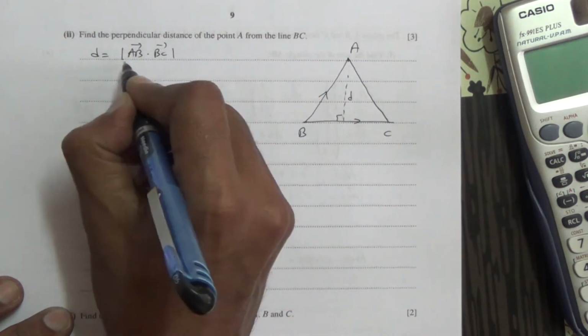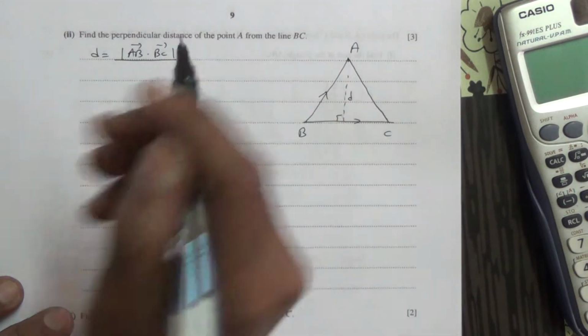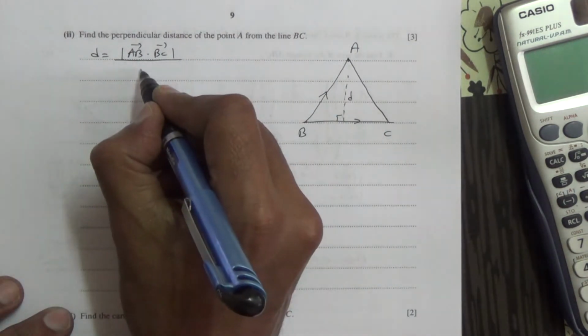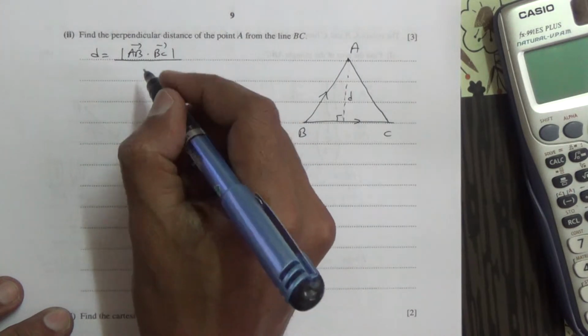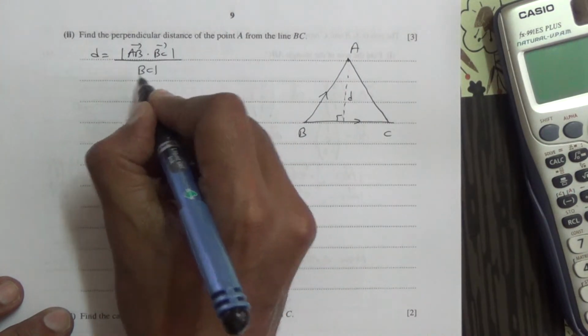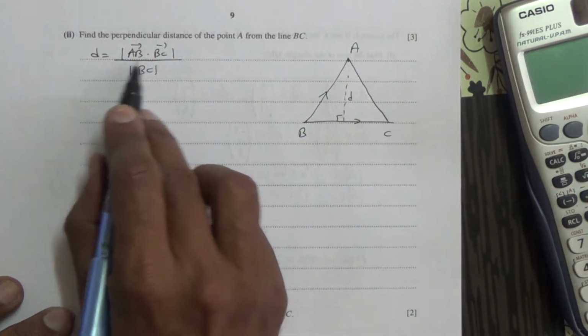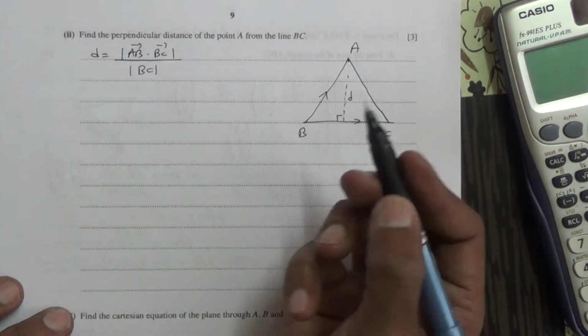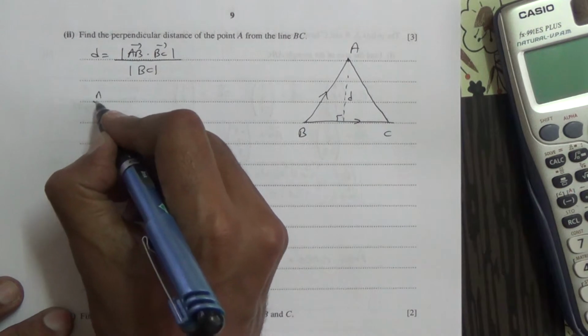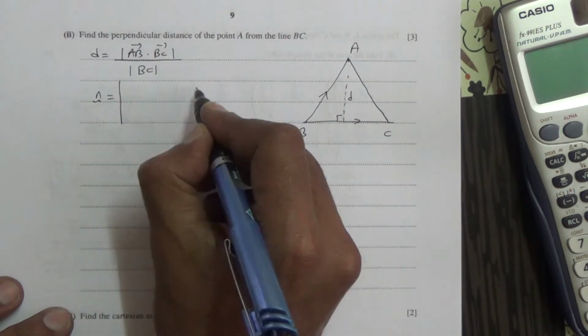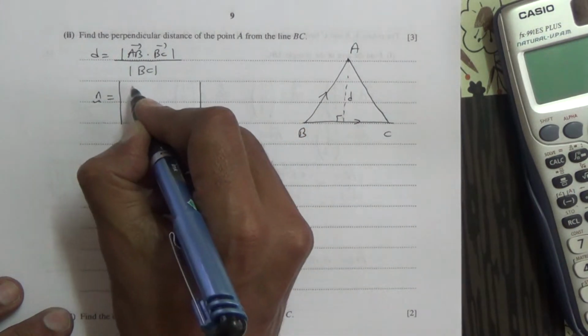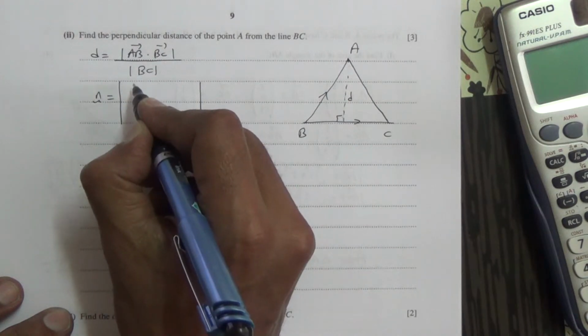And take the magnitude of their product, and divide by the magnitude of BC. Now we need to find this first. How do we find the cross product? So let us say I want the cross product. I'm going to use the matrix method. We've got i, j, k.